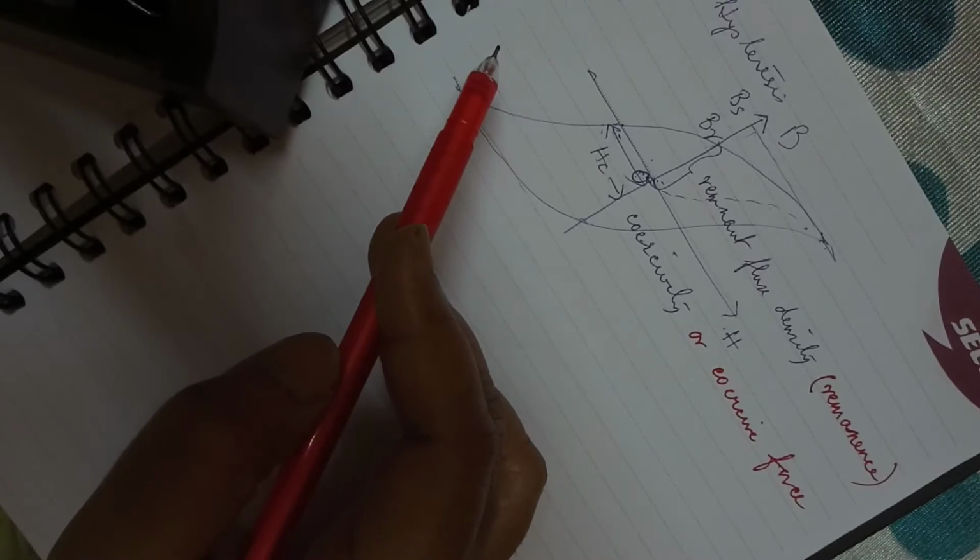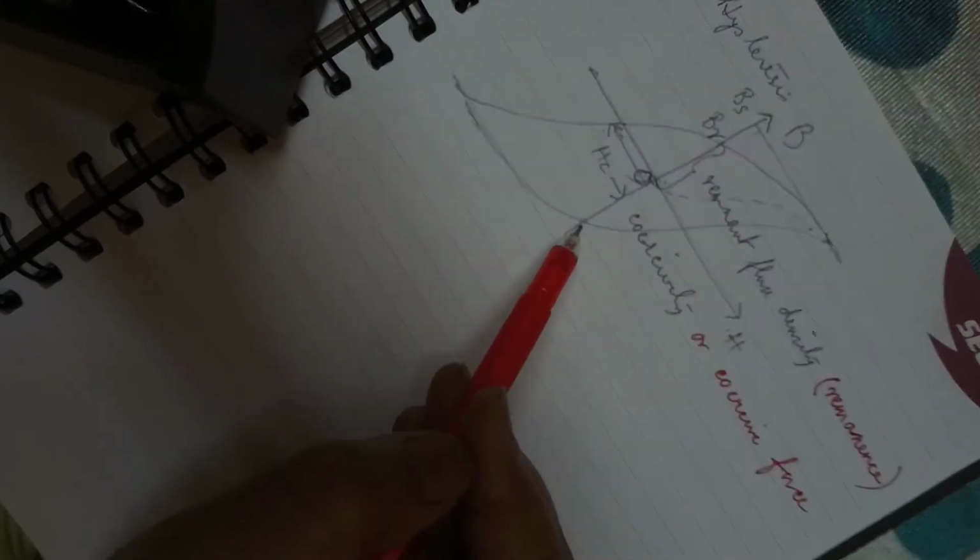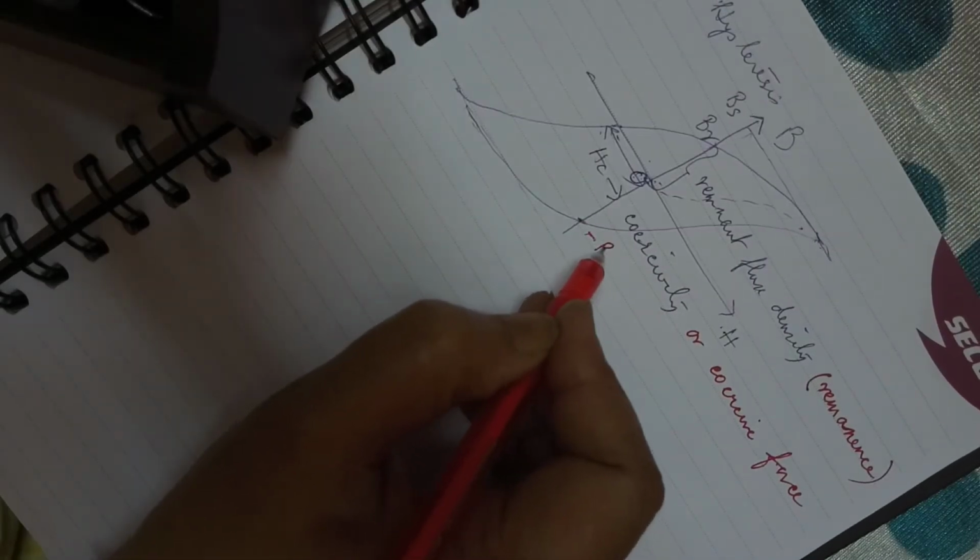Now as the applied field is increased in the negative direction, saturation is ultimately reached in this direction again, and then the whole thing follows the same trend as it had followed originally, yielding again a negative remanence, which is minus Br. Here that was plus Br, so this is minus Br.